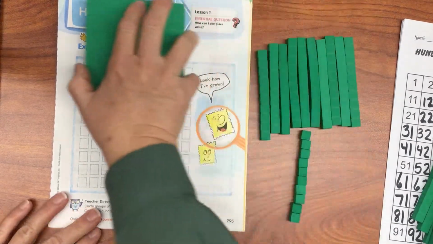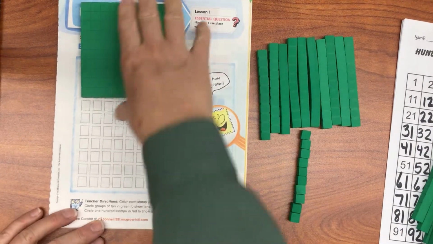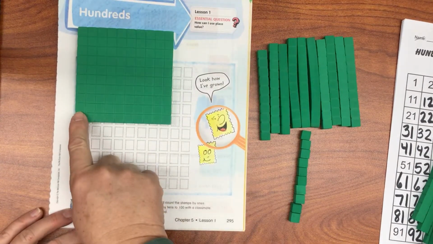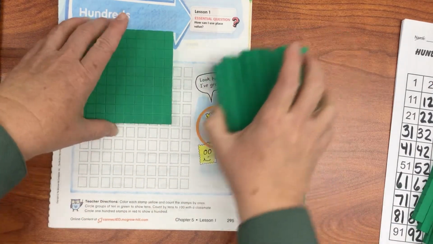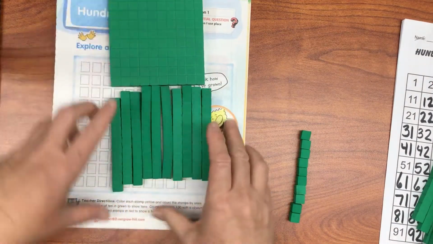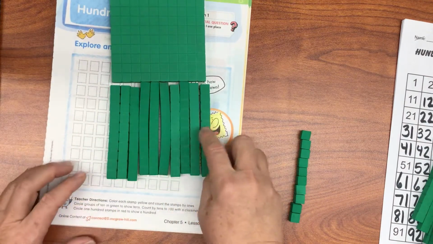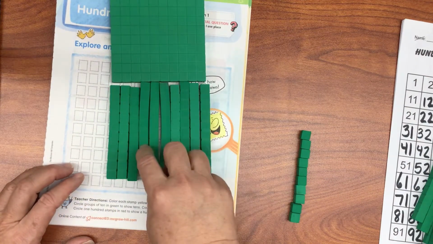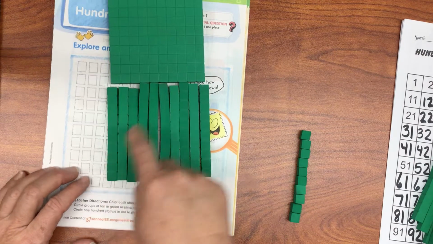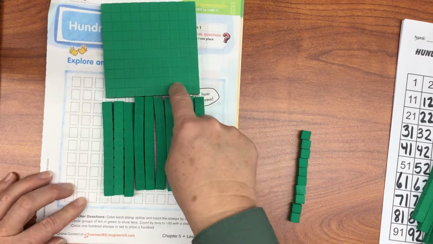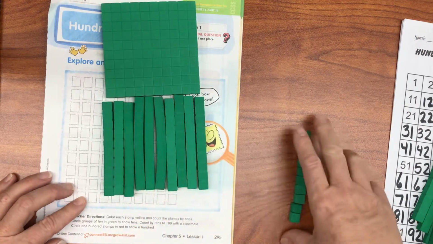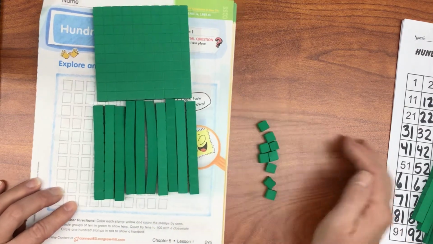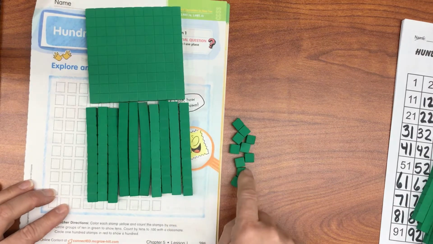We're talking about 100. This is 100. There are 100 ones in 100. There are 10 tens in 100. 10, 20, 30, 40, 50, 60, 70, 80, 90, 100. I'm not going to count out 100 ones, but each 10 equals 10 ones.